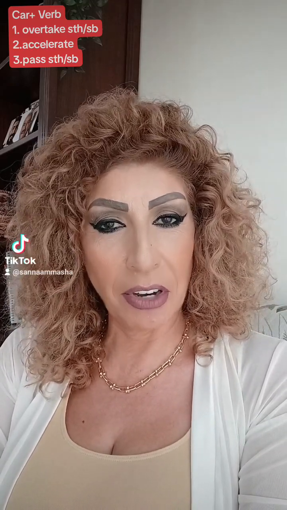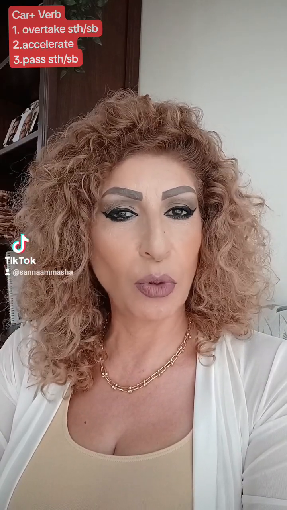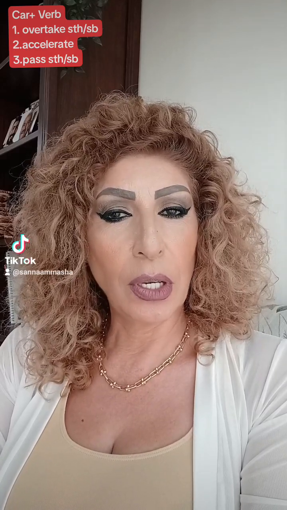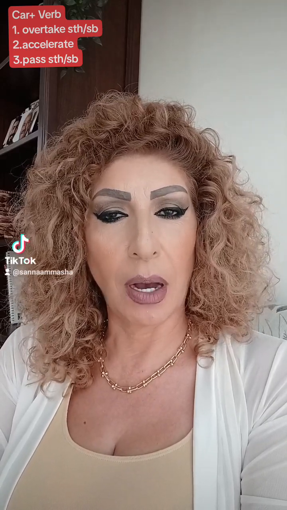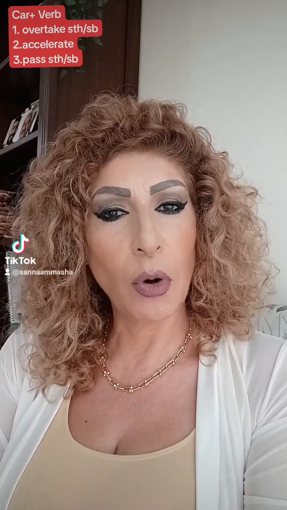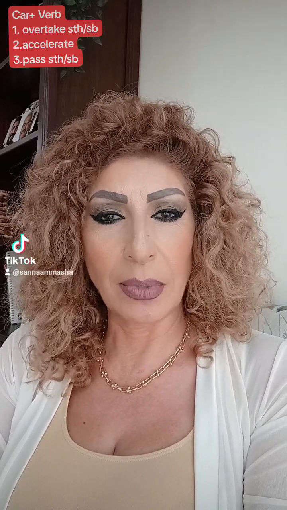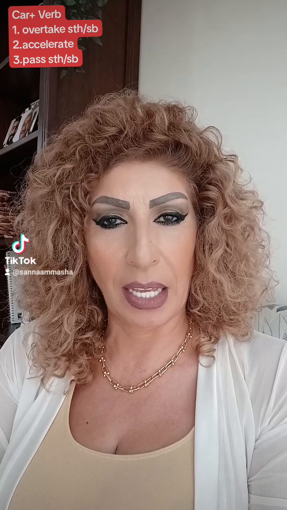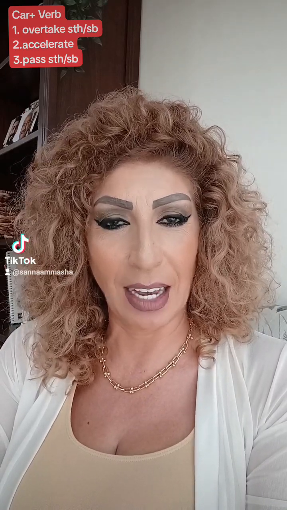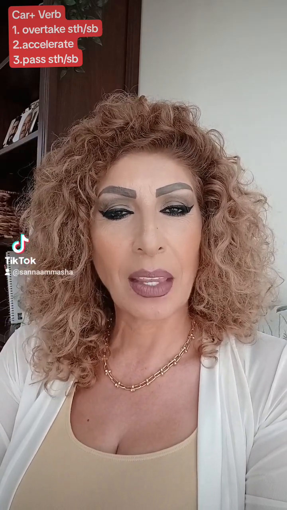Alright, let's take the first verb, which is overtake. Overtake means to move quickly or to move fast. This is an irregular verb: overtake, overtook, overtaken. Of course, this verb is followed by somebody or something. So I will give you examples about the two cases. Let's start with something.